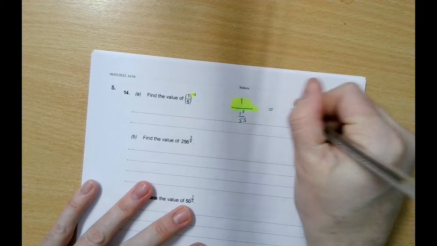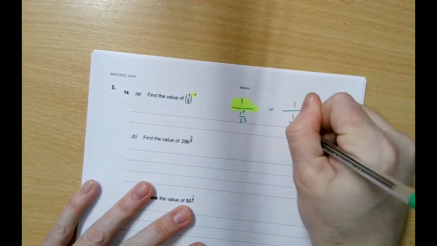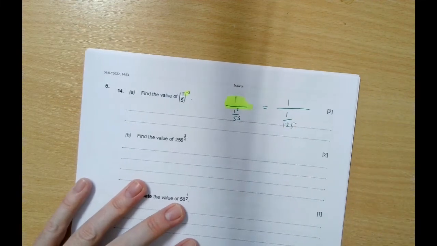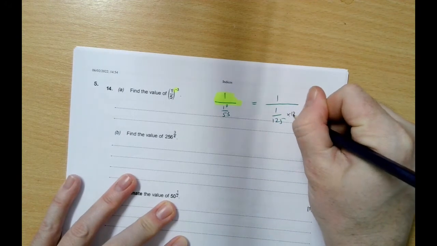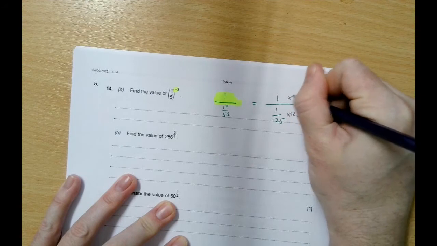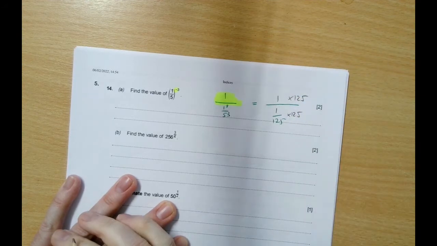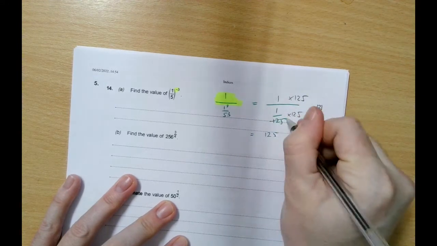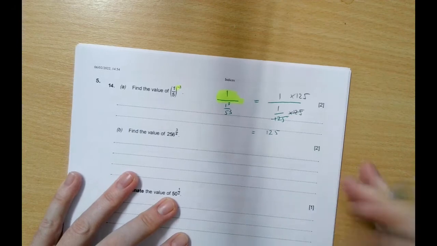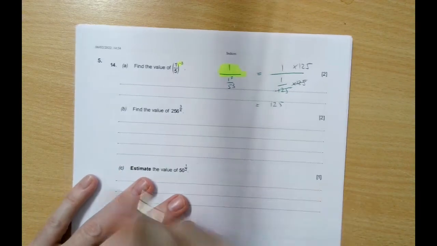And we end up getting 1 over 1 over 125. But we've got a big issue here. We cannot have a fraction within a fraction. So I need to times the bottom by 125, which means I need to times the top by 125, which means we then get 1 times 125, which is 125, and then those two there cancelling out over 1, so the answer is just 125.